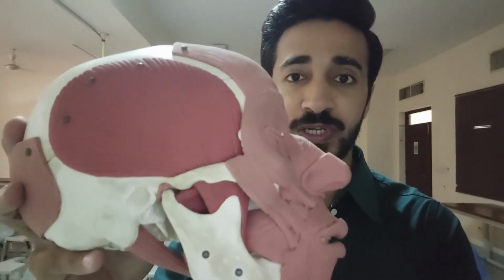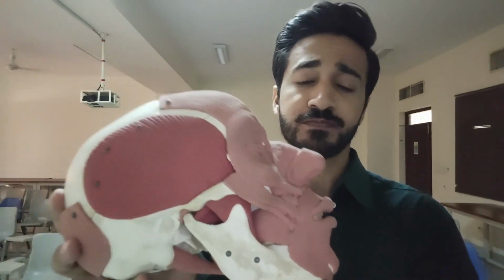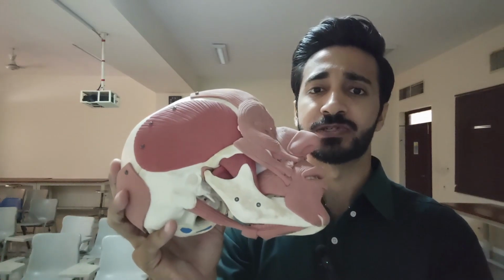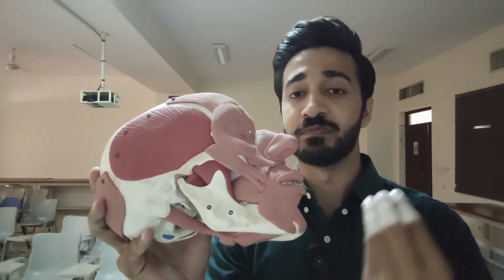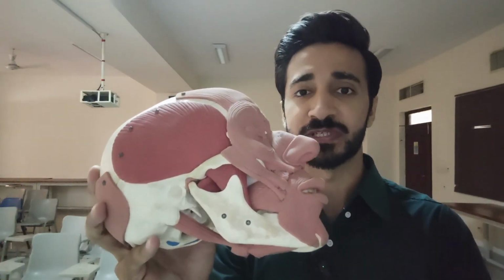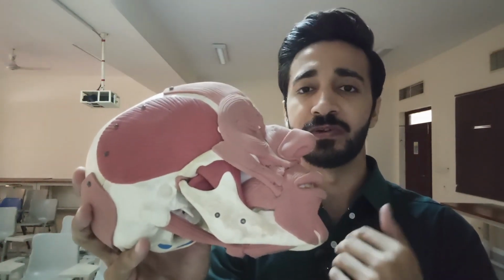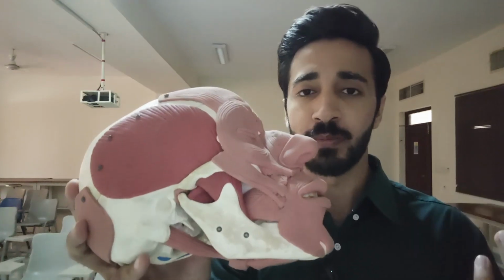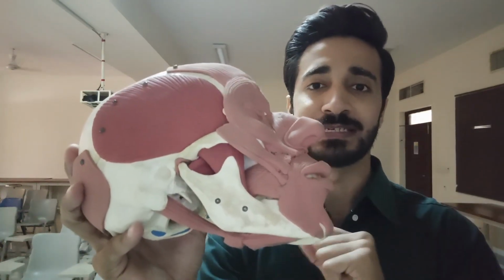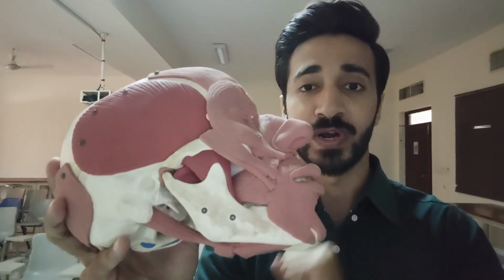So temporalis is actually the primary retractor of the mandible. This comes as a question usually because not a lot of muscles retract the mandible. It's mainly and primarily the temporalis muscle that is the primary retractor of the mandible. The other muscles either protrude, or open the mouth, or close the mouth, but temporalis is the primary retractor of the mandible.